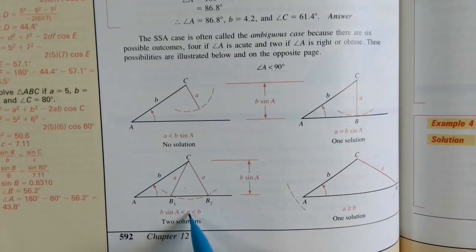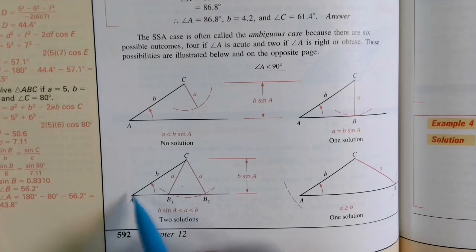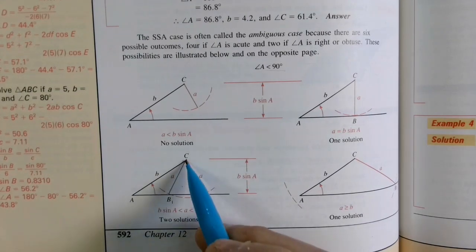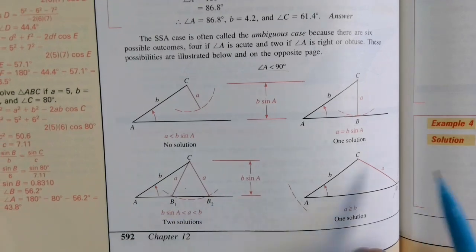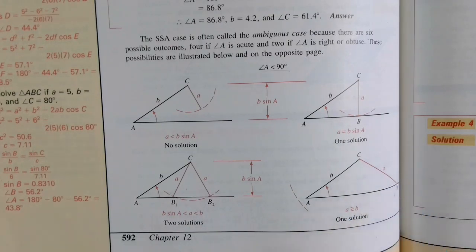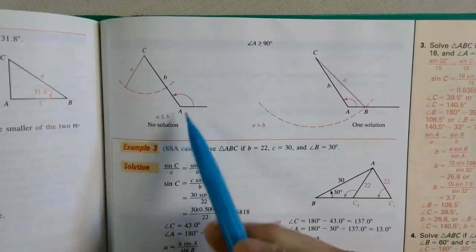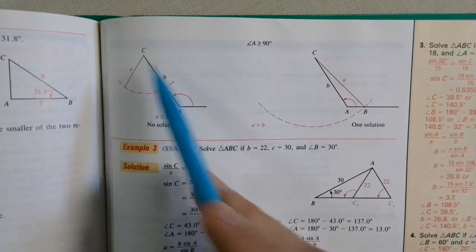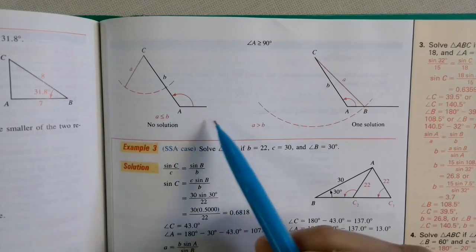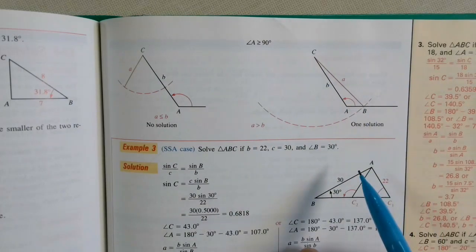If a is bigger than b times the sine of A, but less than the side b, there's 2 possibilities. It could be an obtuse angle here or an acute angle out here. Okay, and if a is bigger than b or equal to it, then there's only one possibility. Now suppose that angle A is bigger than 90 degrees. Well, if a is less than b, it never touches, and so there's no solution. If a is bigger than b, then there's one solution and it touches right there.